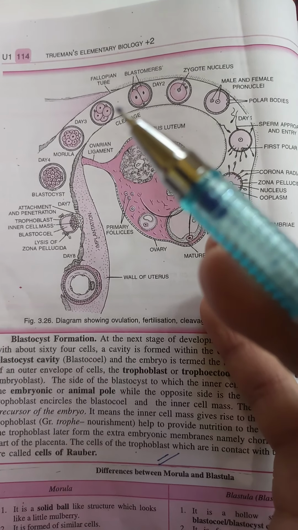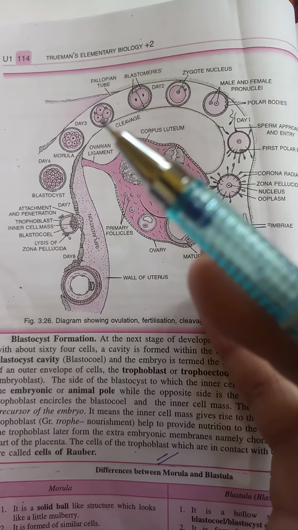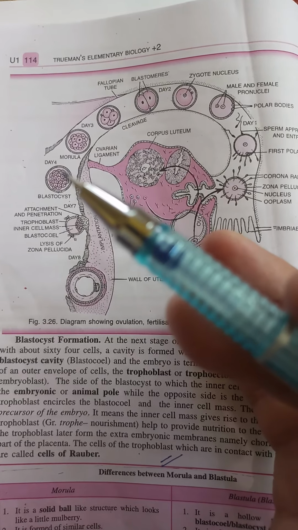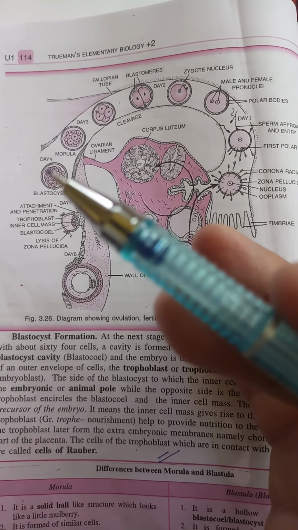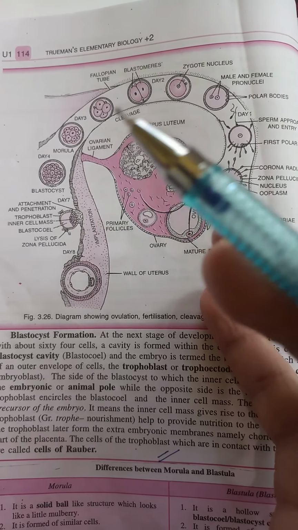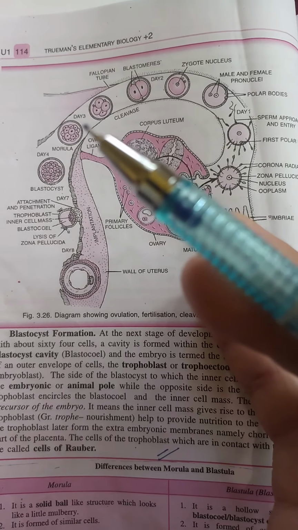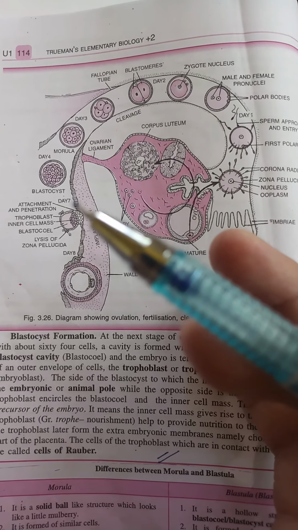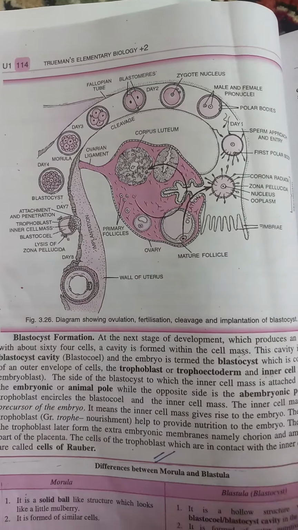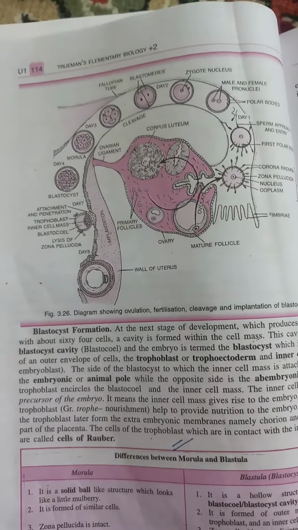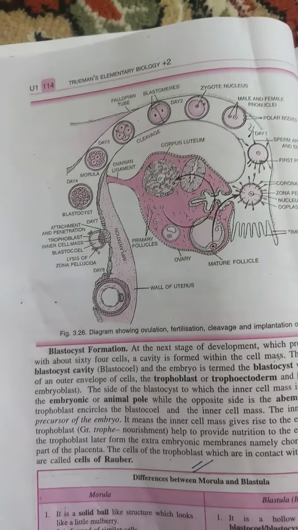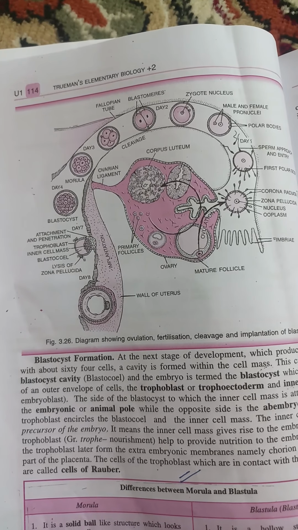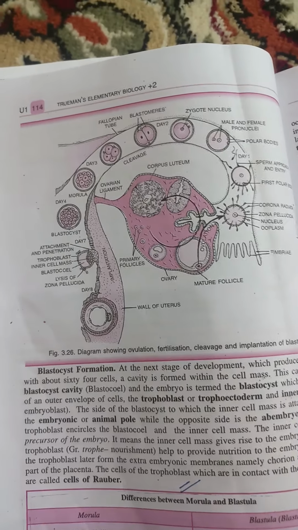First within 2 days or after 30 hours, second after 40 hours, and third after 72 hours or after 3 days. Along with these divisions, the egg slowly moves toward the uterine wall, toward the uterus. So students, as you know, during these cleavage divisions, the young embryo moves slowly down towards the uterus.